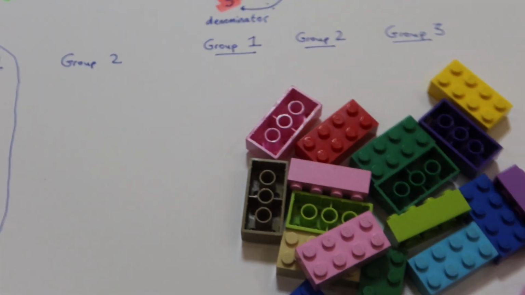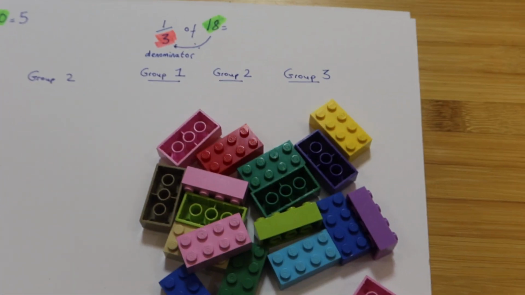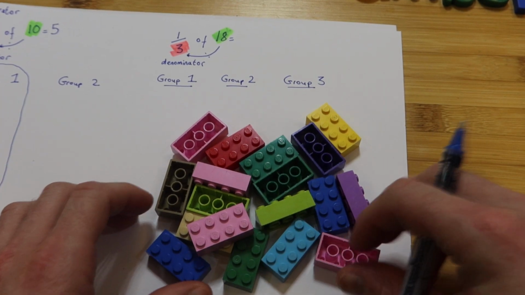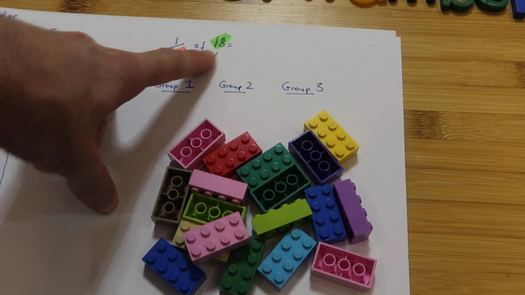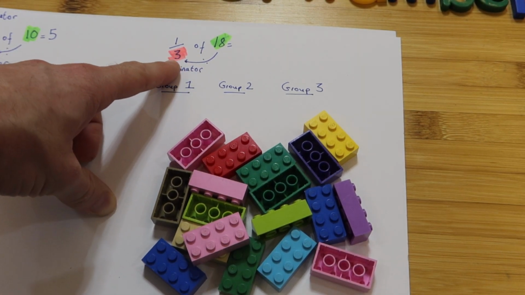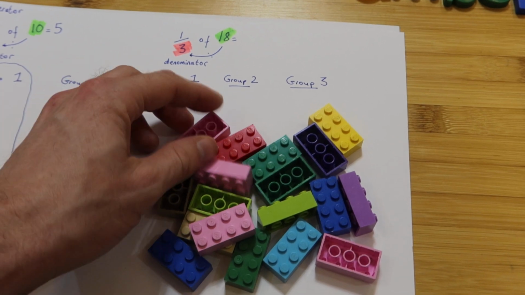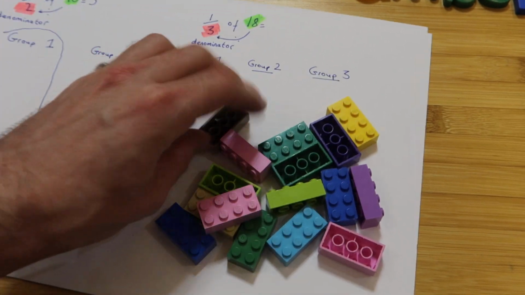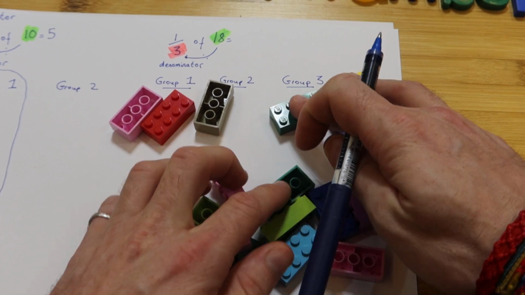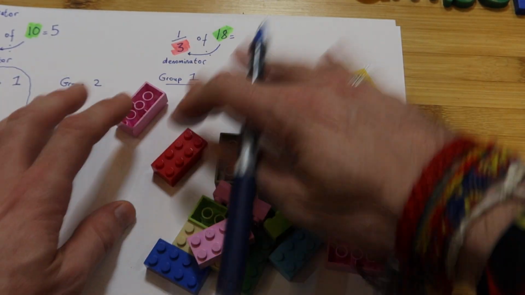Okay, let's zoom out a bit there. Okay, so we've got all our 18 here. But now we've got to divide them into groups of 3. So remember, we've got to do this equally. Now we can't just do it like that, 2 and then 1 and then 3. That's not fair. So we've got to do it carefully.